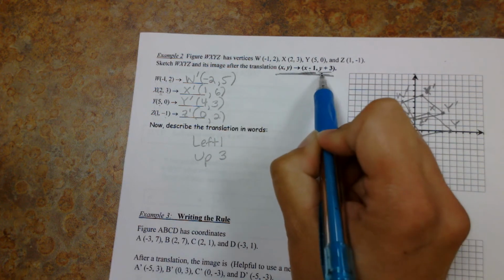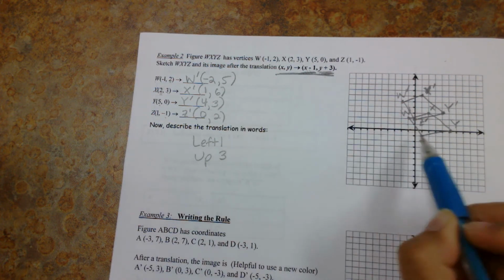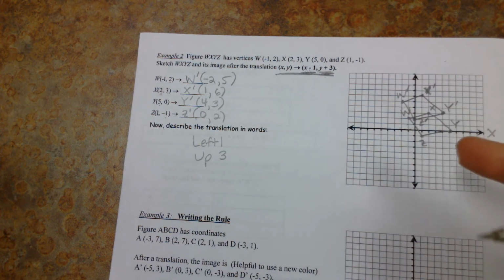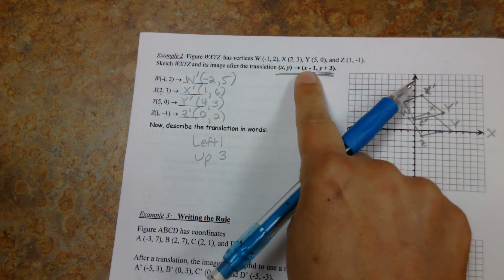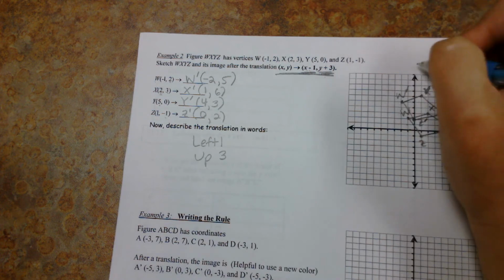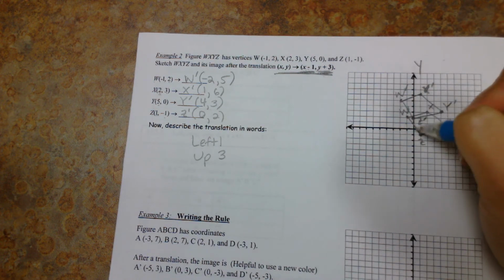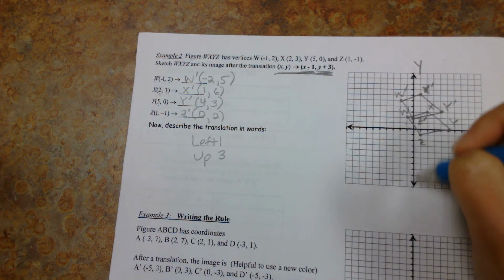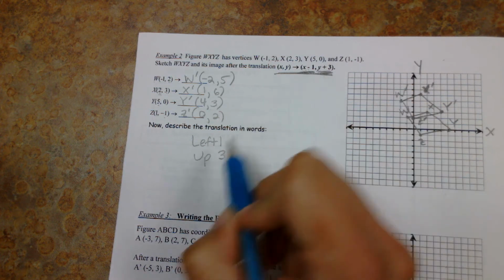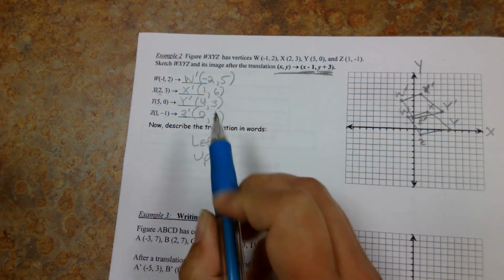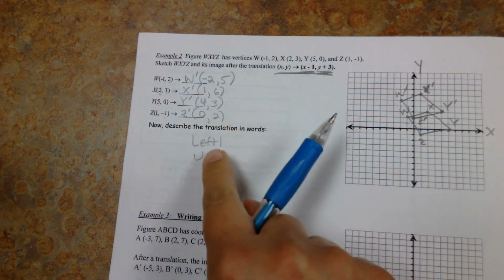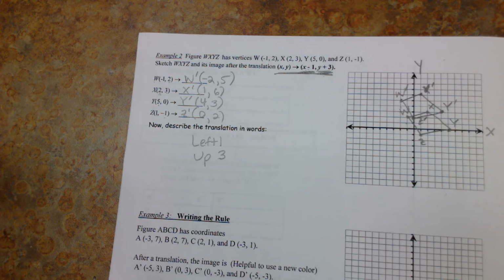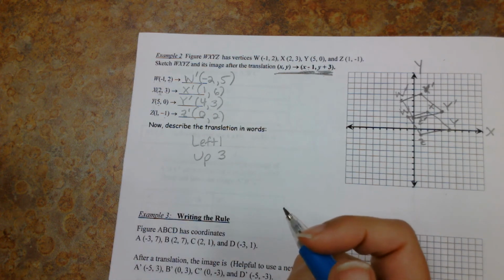Left 1, up 3. Again, my x-axis is left and right. Positive adds, negative subtracts. So x minus 1 is going to be left 1. My y-axis is up and down. Up adds, down subtracts. So y plus 3 is going to be up 3. So when I tell you to give me the words, you have to tell me left or right, up or down, and how many units. Don't tell me over. It's left or right, up or down.